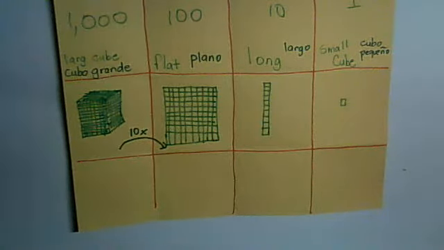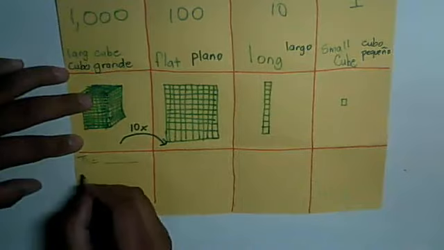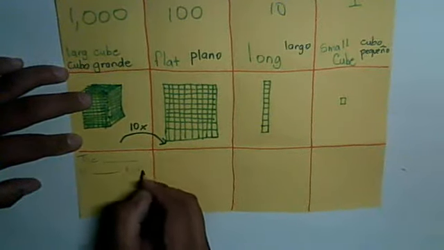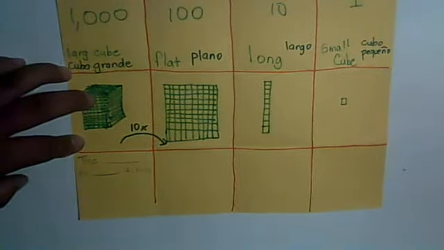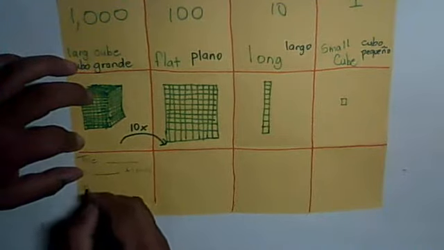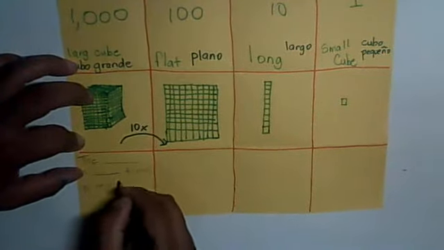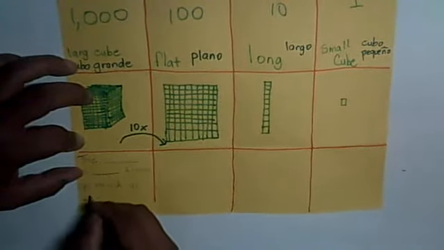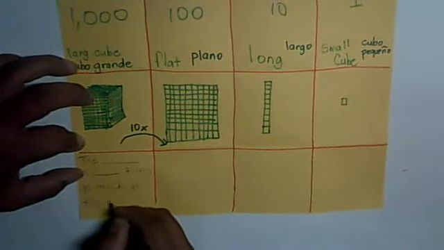So, for the sentence stem, I'm going to use my pencil. Okay? I'm going to write the blank is blank times, and I hope you can see that, as much as the flat.